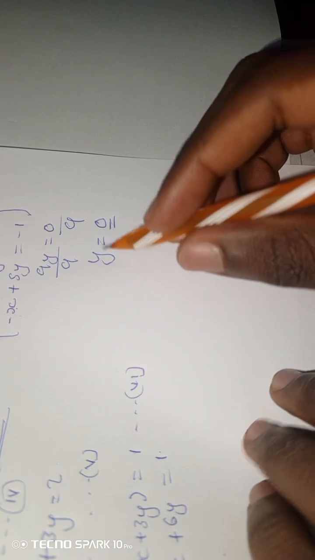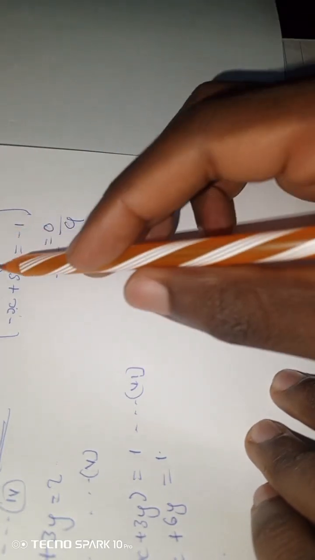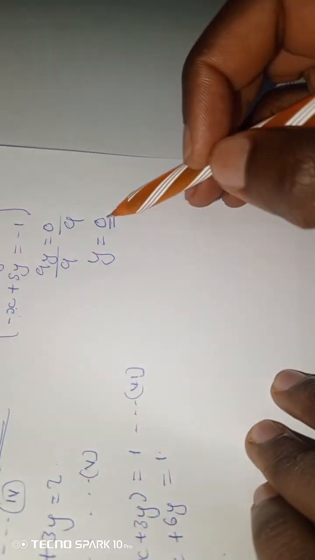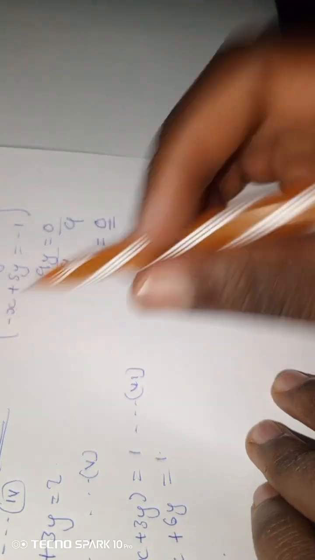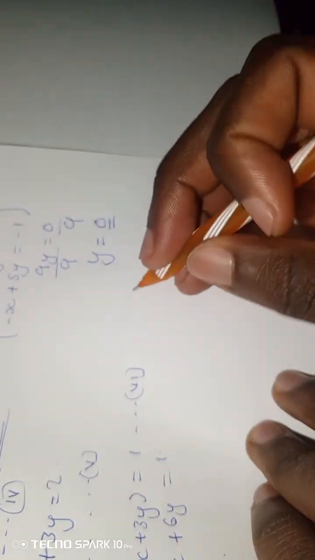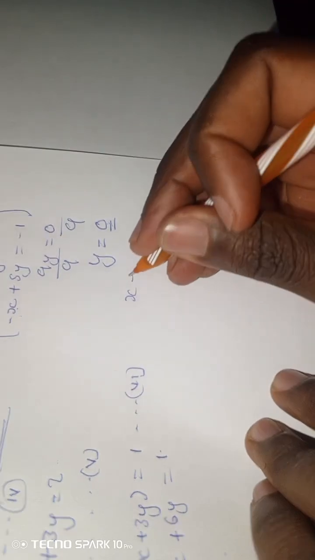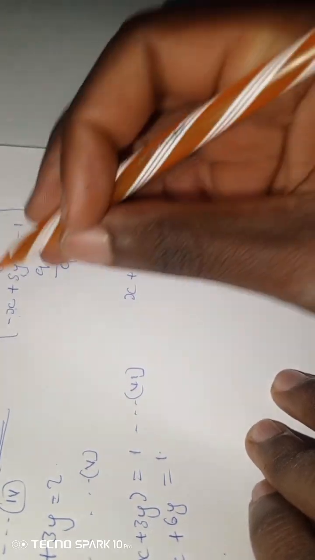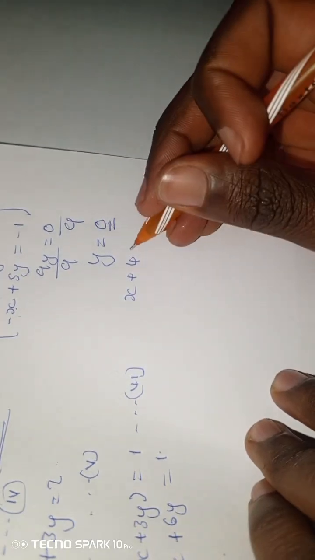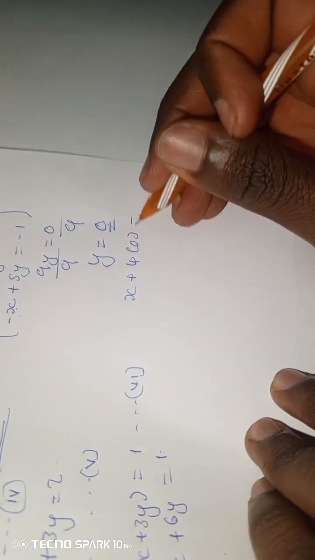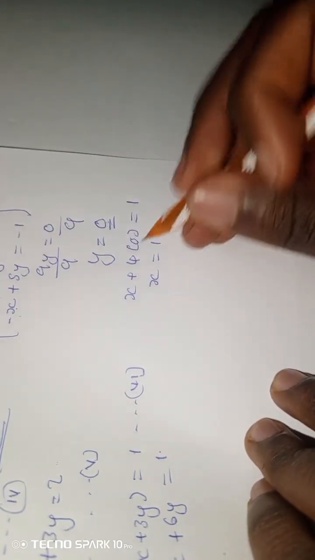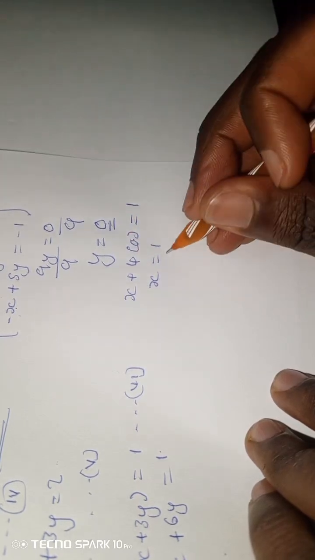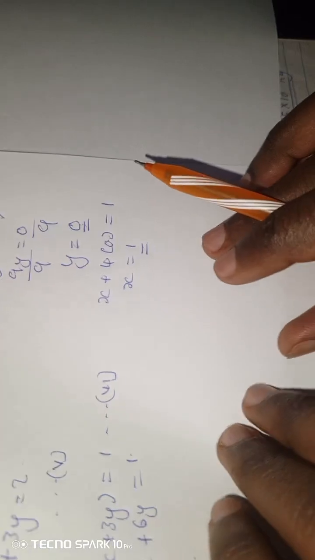Since now we have found the value of y, we can pick any equation, so that where we see y, we replace it with 0, and we find the value of x. So I'll take the first one: x plus 4, where there is y I'm going to put 0, so it will be 0 here, equals 1. So x equals 1, because 4 times 0 is 0. So this is the value of x.